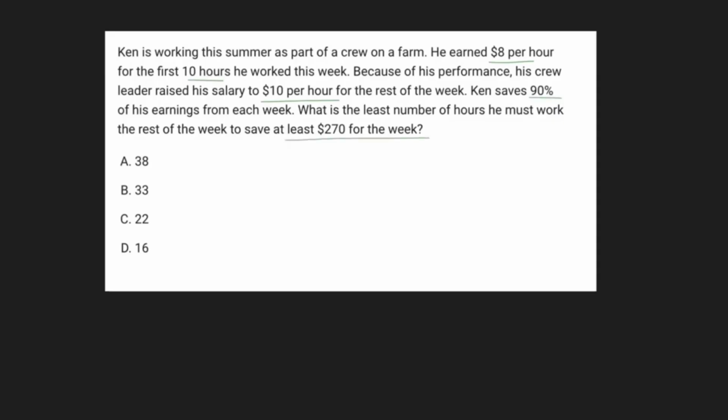So first off, let's just set up our inequality, right? He needs to save at least $270. He can save more than 270, but he needs to save at least 270. So greater than or equal to, and then his savings, it says right here, he saves only 90% of whatever he earns. So whatever we have with his $8 per hour or $10 per hour for X amount of hours, all of that is going to be cut down by 90%. So we can write a 0.9 on the outside and then a parentheses for all of our values on the inside.